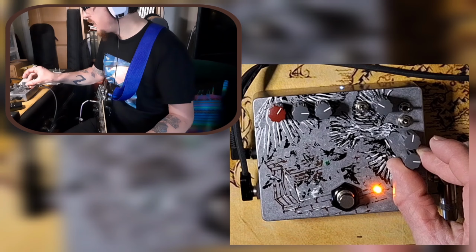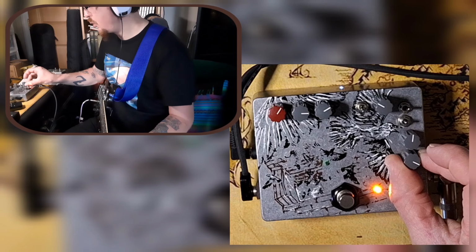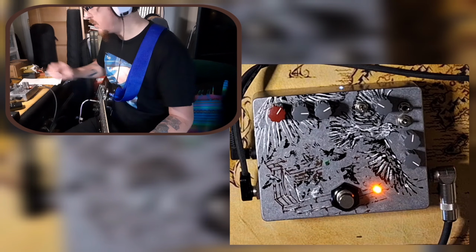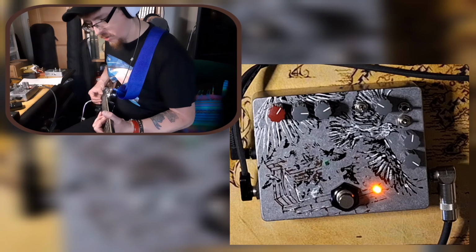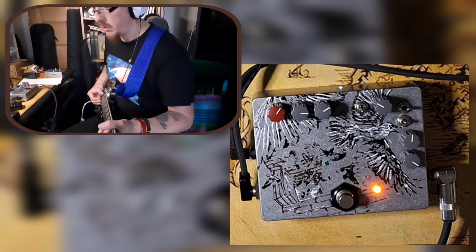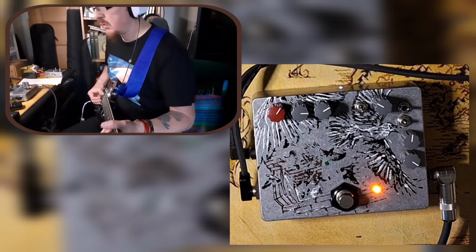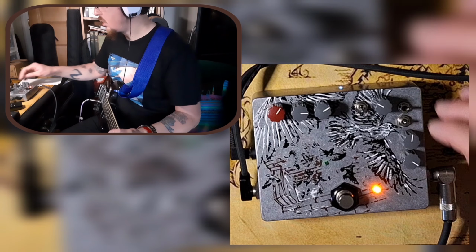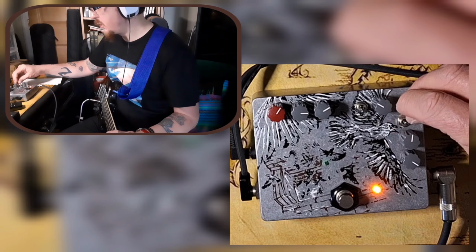So we can speed up just how quick we go back and forth between these two sounds. Alright, let's see what these controls do.